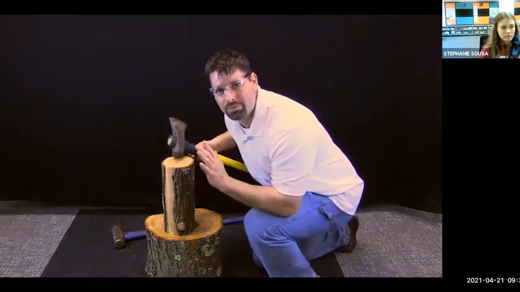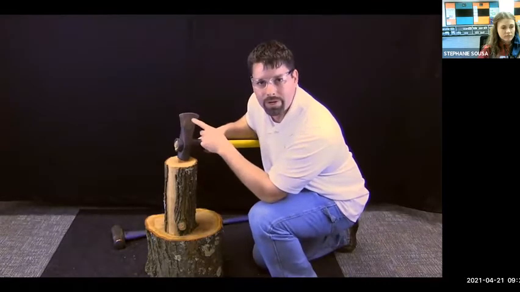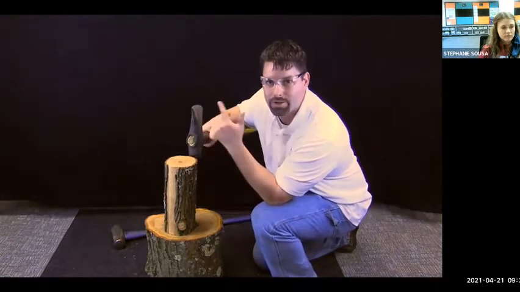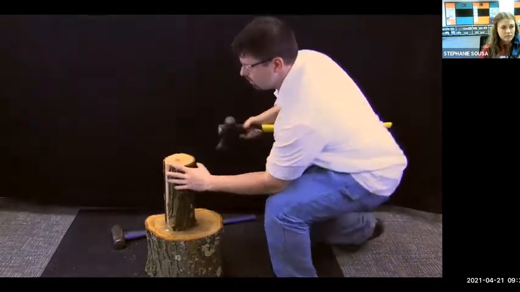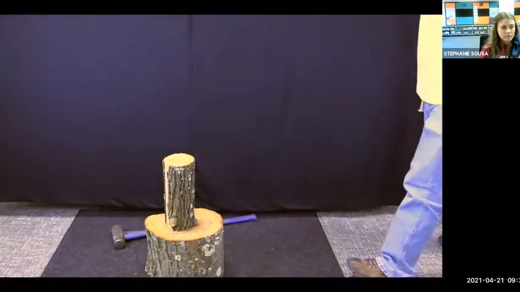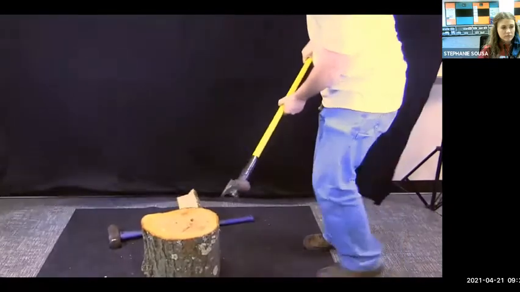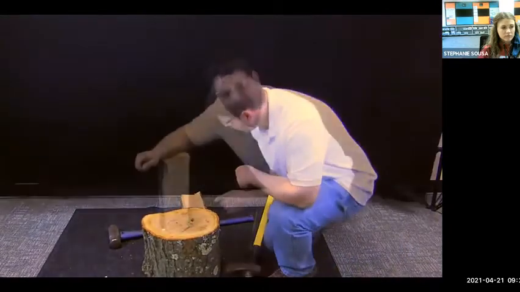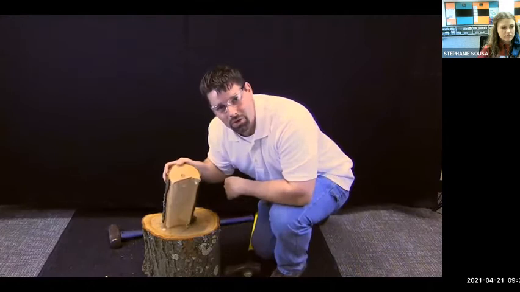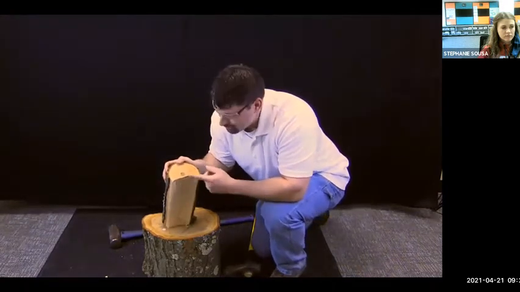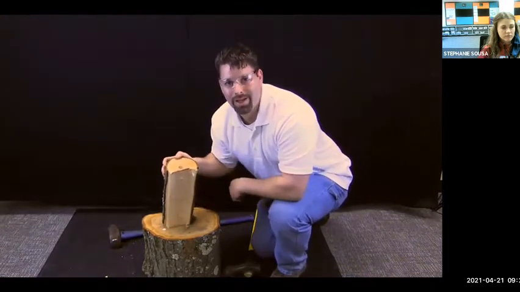That side didn't seem to work too well. I wonder what will happen when I use this side of my wedge. Take a look. I would say it did a really good job at making my work of splitting this piece of wood in half a whole lot easier.